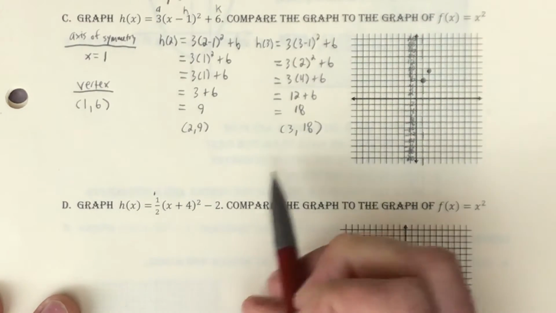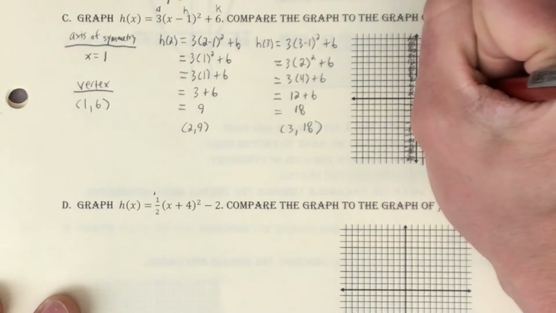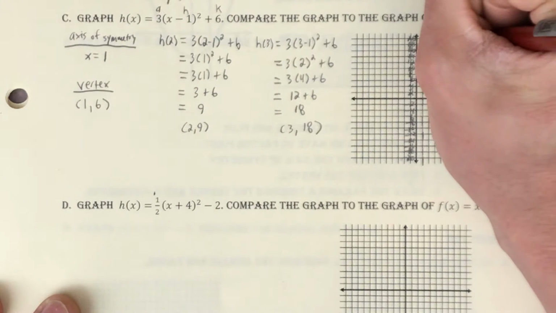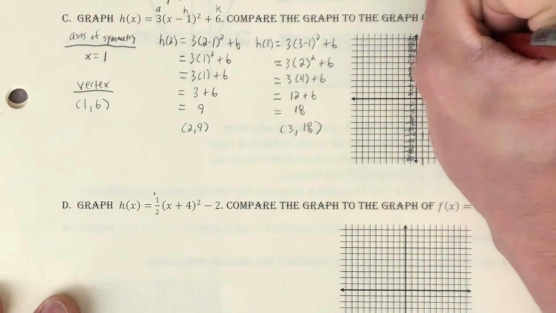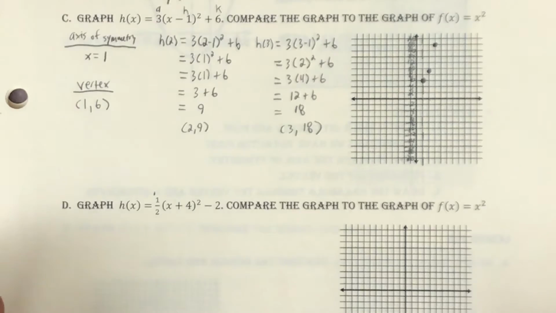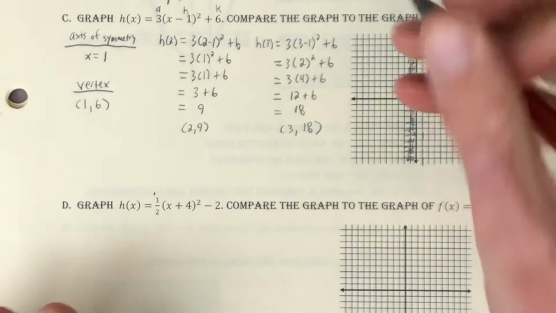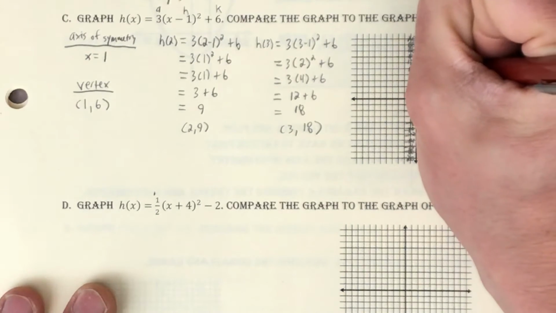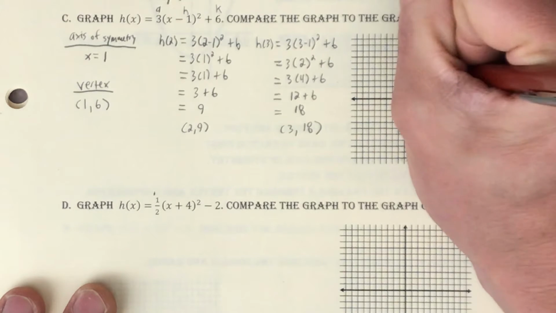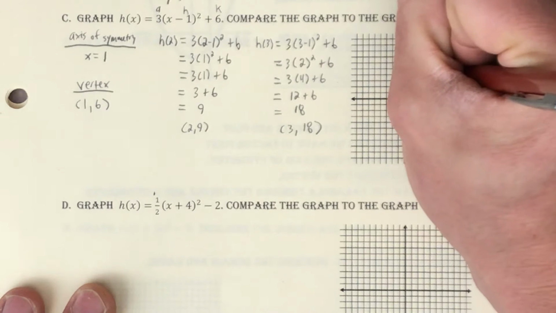There we go. And 3, 18, right 3 and up to 18. That's directly right there. Now a reminder, I need to mirror these points to the other side. So from here, this was 1 to the right of the axis of symmetry. So I'm going to go 1 to the left, which falls on my y-axis.